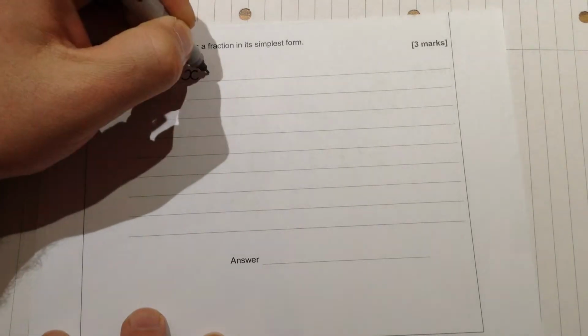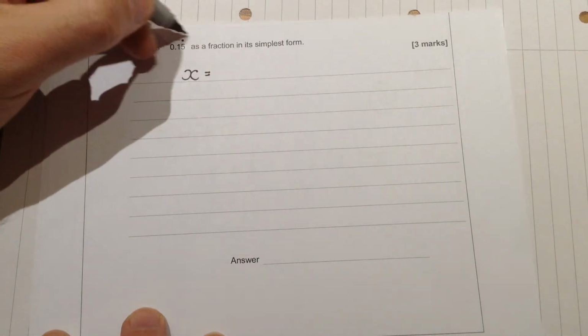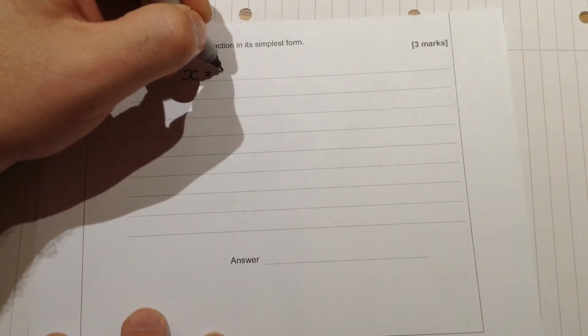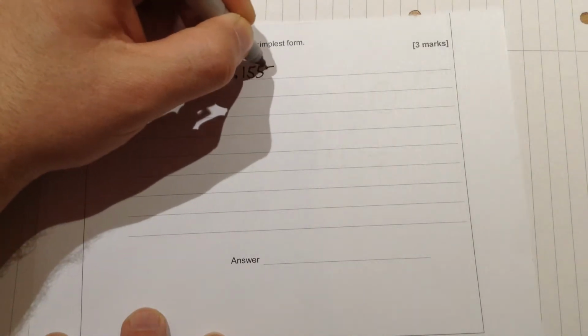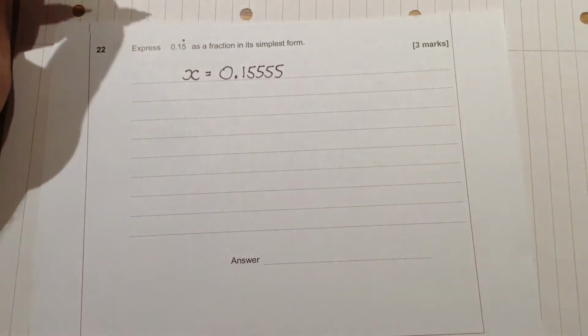Here's your next question. Here what we need to do is try and change a recurring decimal into a fraction. Now there's a couple of methods of doing this. The one that I tend to work with is if we say and let x equal whatever decimal we are given. So in this case 0.15 recurring. Now I'm just going to put that number a couple of times.